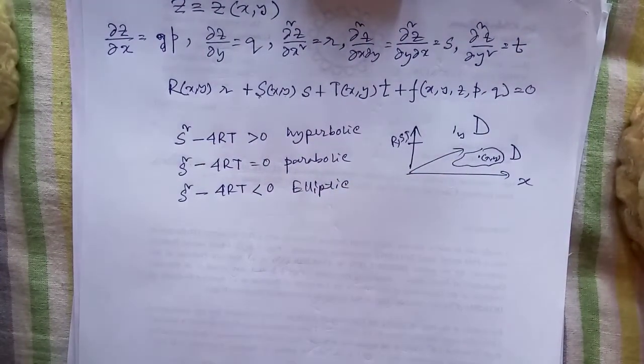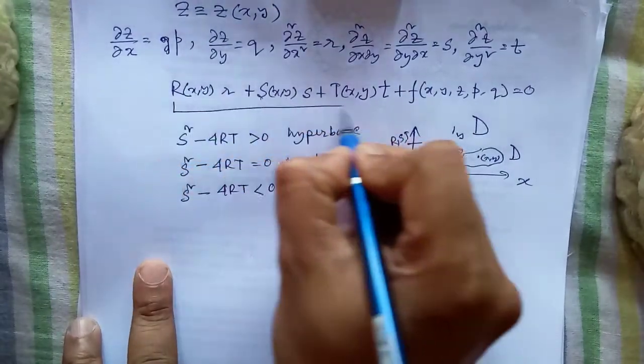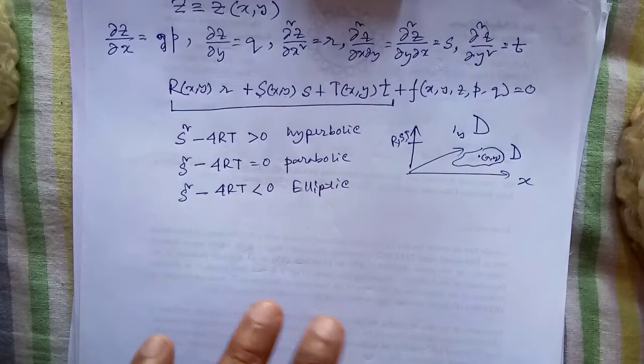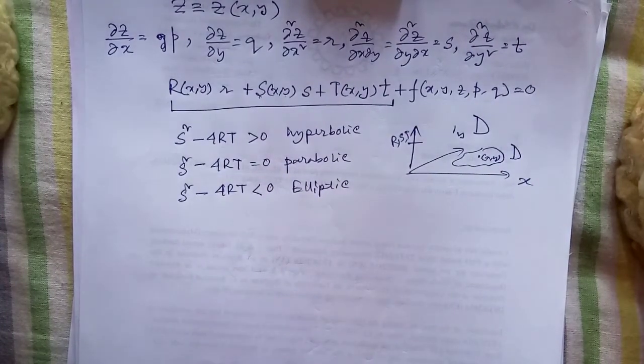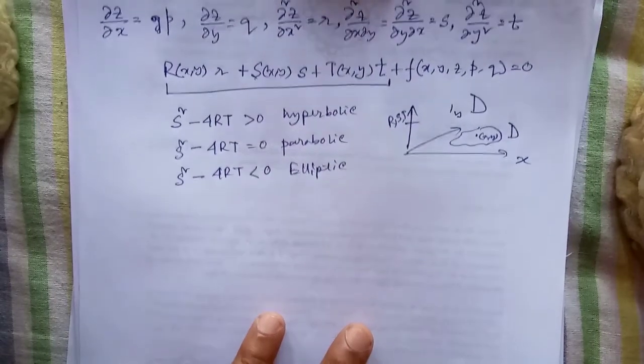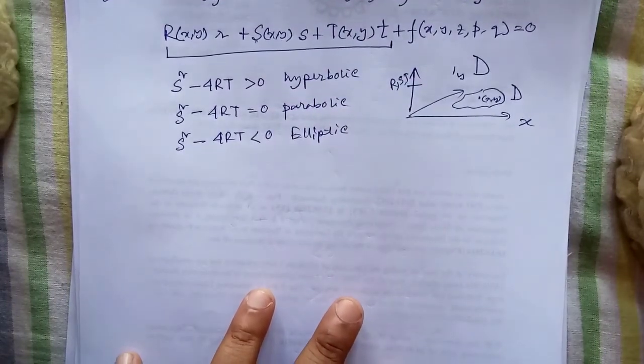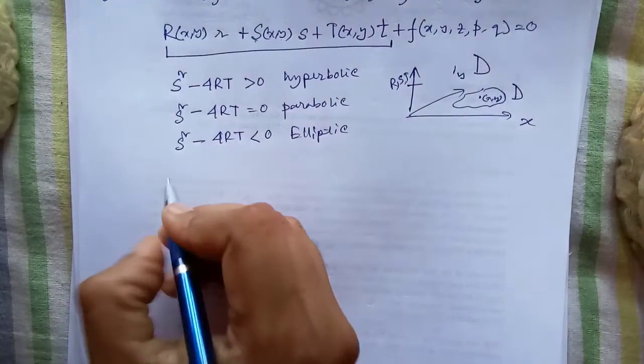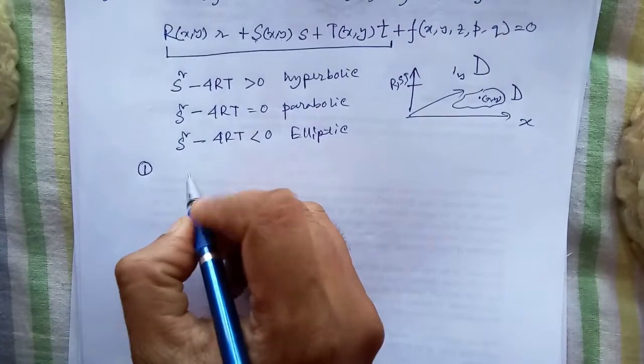So what we see is that these first three terms of this equation are the principal part of this differential equation. All those classifications will depend on this part only. So now, to do these classifications, let's do some problems. First problem, a very simple one.